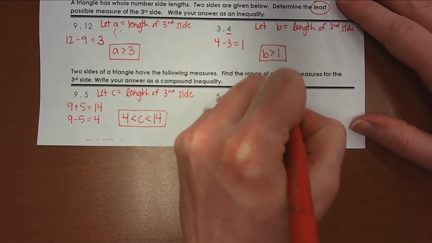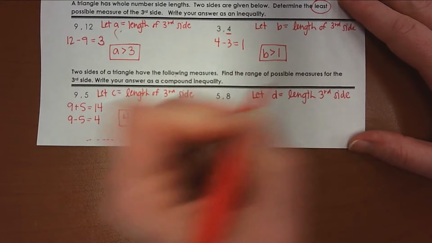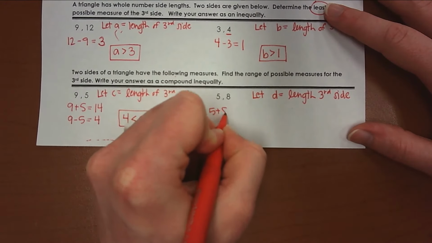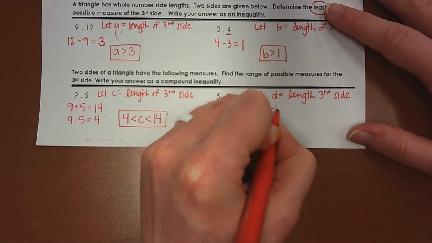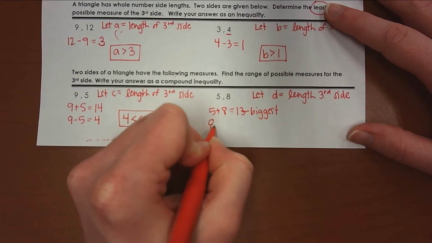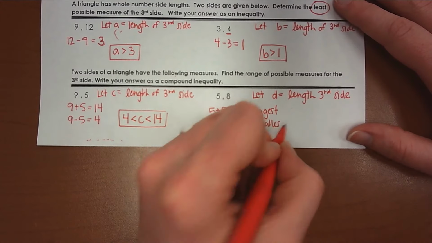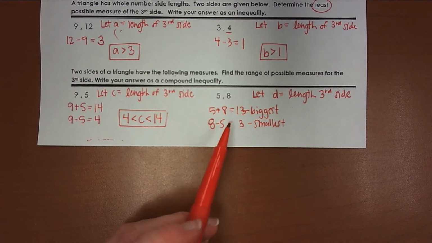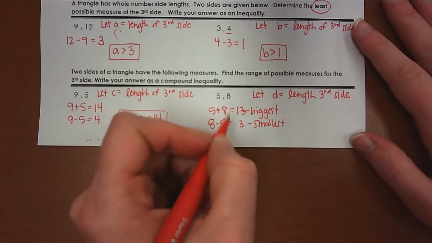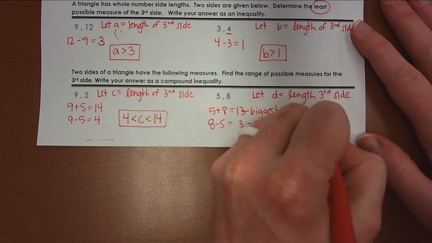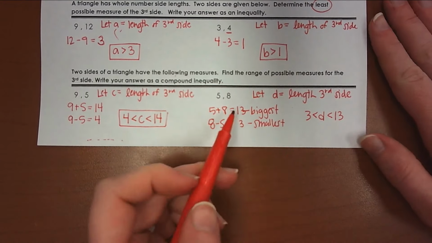Let's let D equal the length of our third side. And we've got 5 plus 8 equals 13. This is the biggest. And we've got 8 minus 5 gives us 3. This is going to be the smallest that we can get here. Again, 5 and 3, if 8 is my long side, 5 and 3 would collapse on 8. And so that's not going to work. So D has to be greater than 3. D also has to be less than 13 in order for this to work.